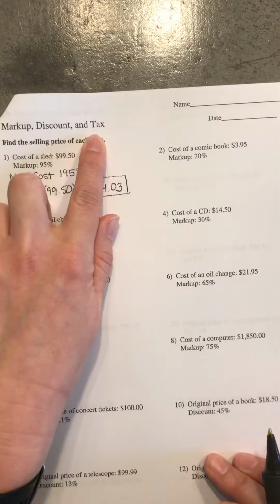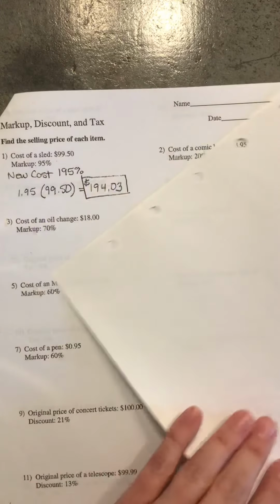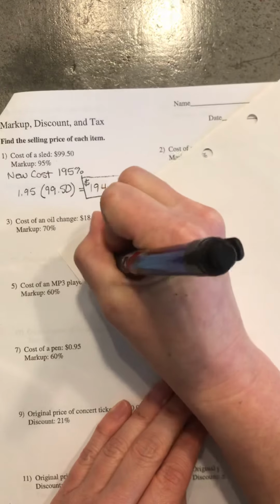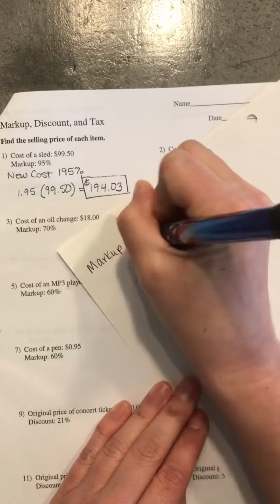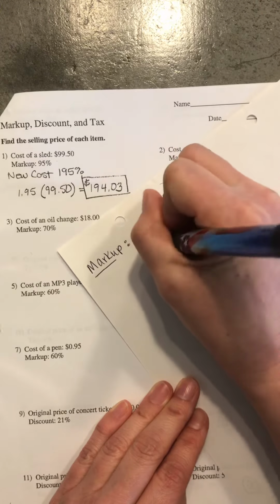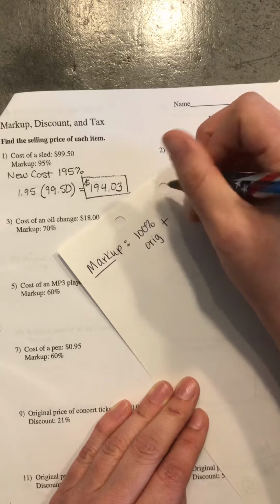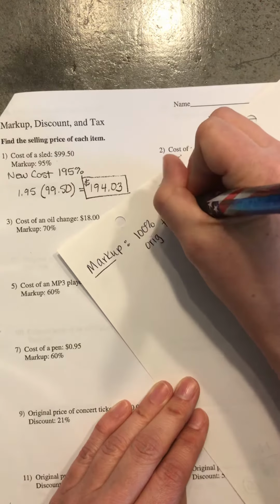Okay, part 2. Markup, discount, and tax. So markup means we're increasing the price. With markup, you're going to pay 100% of the original plus your markup percent.